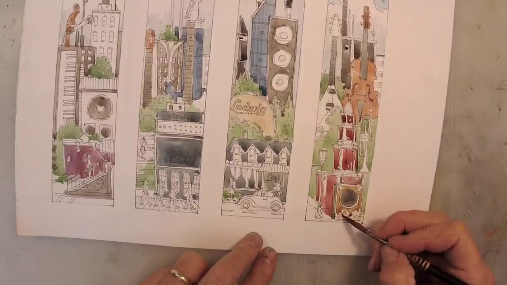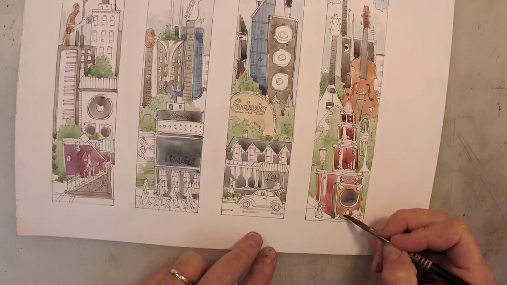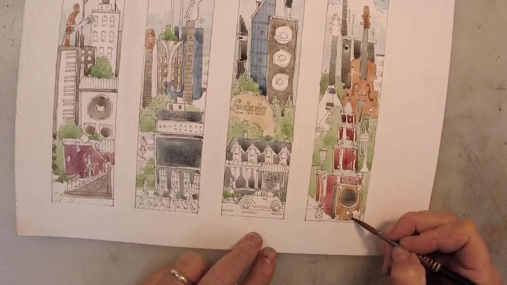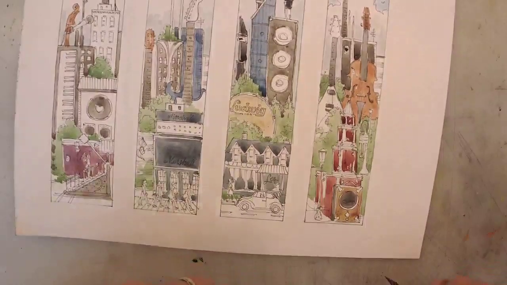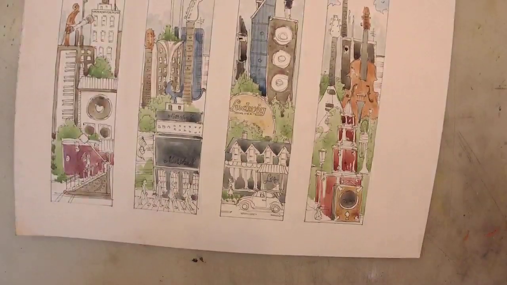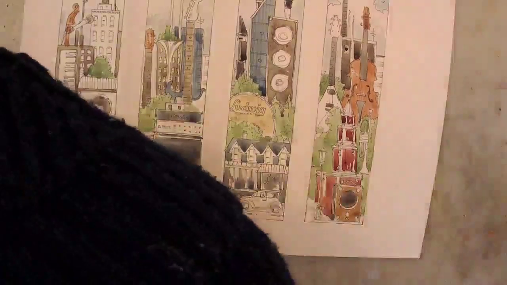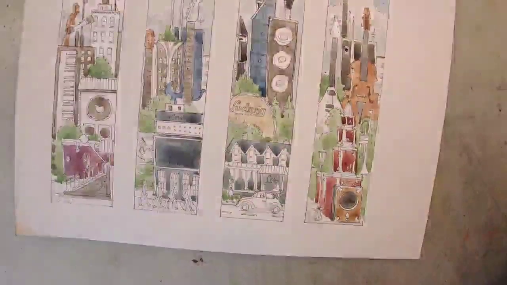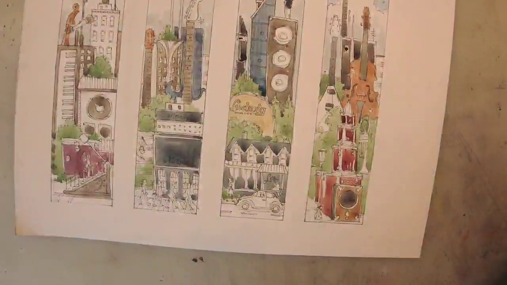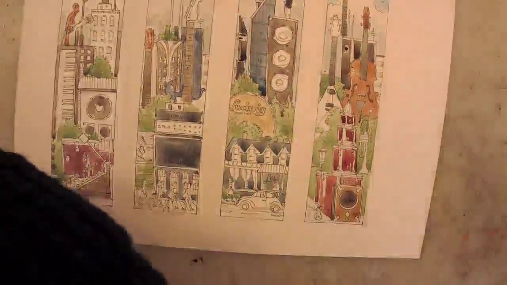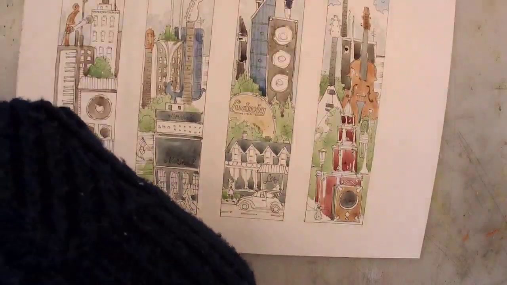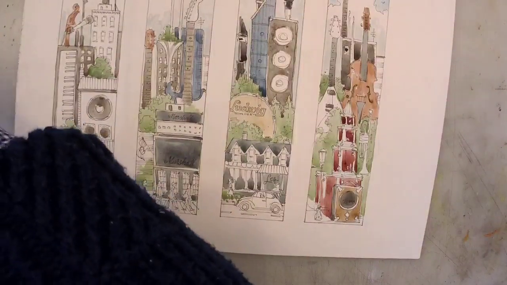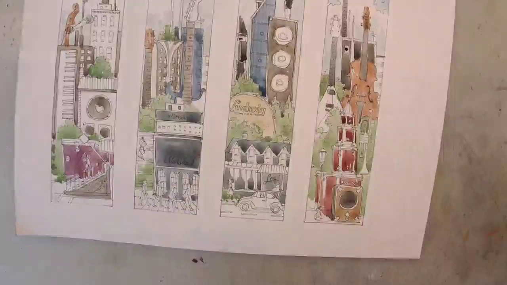I think probably one of the things I'm going to do in Photoshop is bump up a lot of these colors so that it's a little more 60s psychedelic, to be blunt. A little bit more fun color, not quite so realistic.